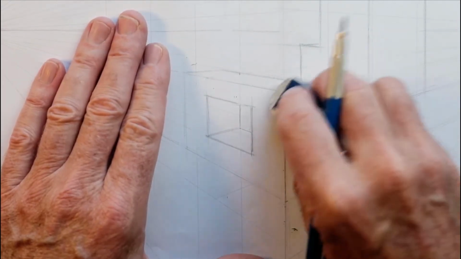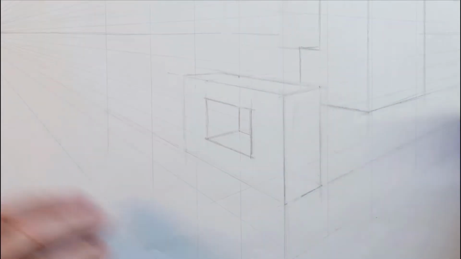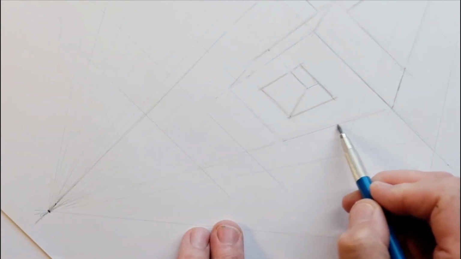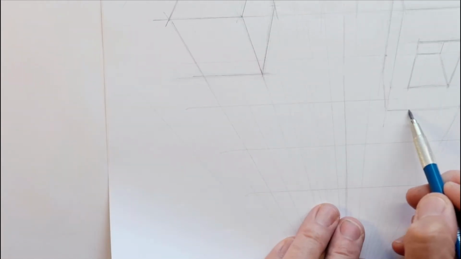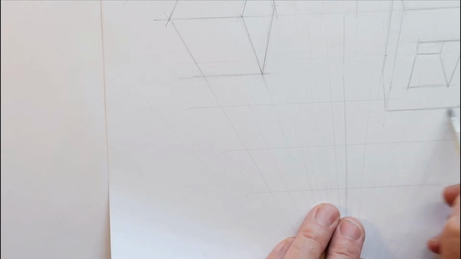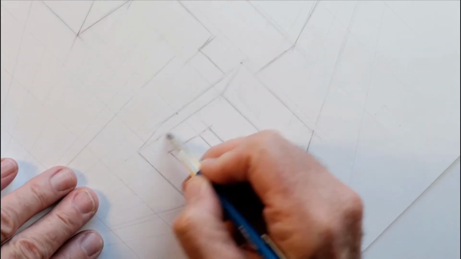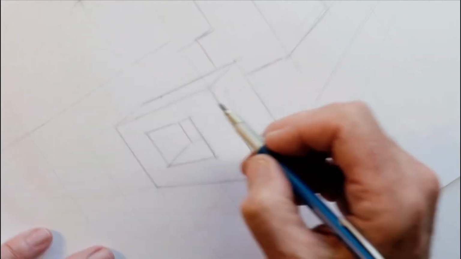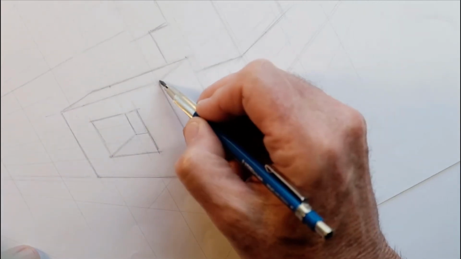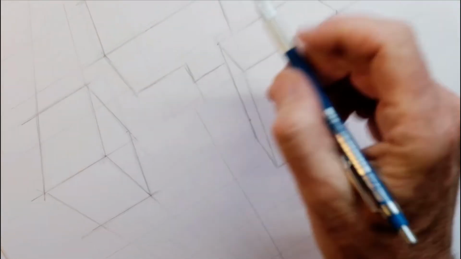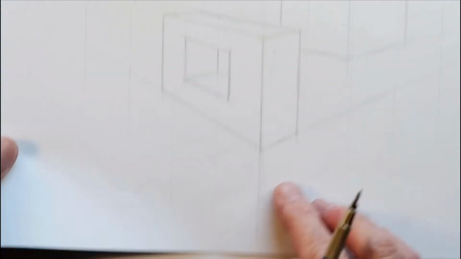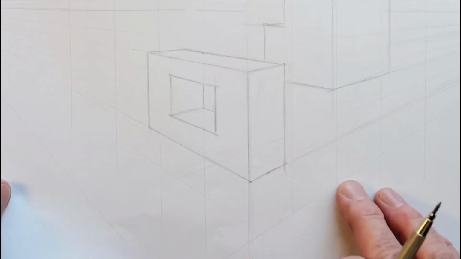So if you end up with too many lines, just rub some of them out, and maybe make the correct ones stronger. Alright, so you can see there that we built that and it looks fairly convincing, it looks fairly correct.